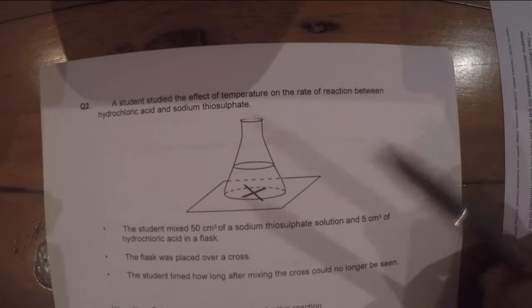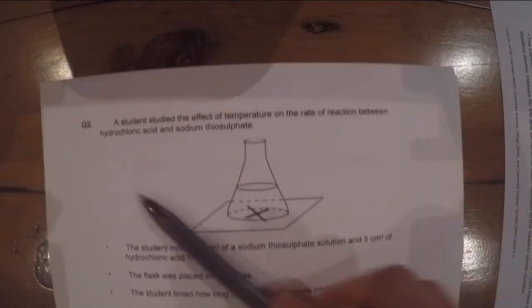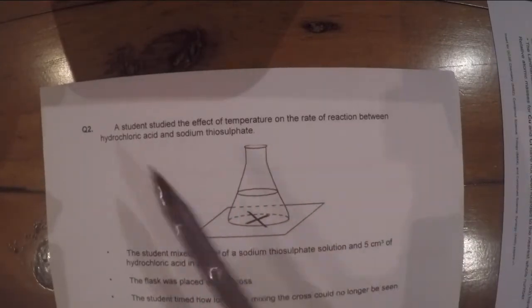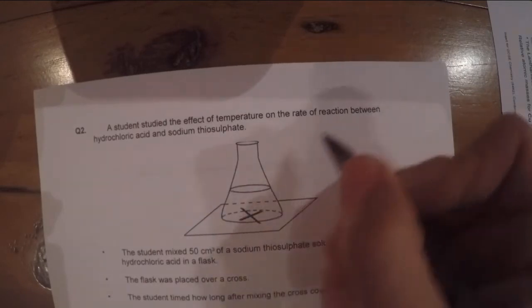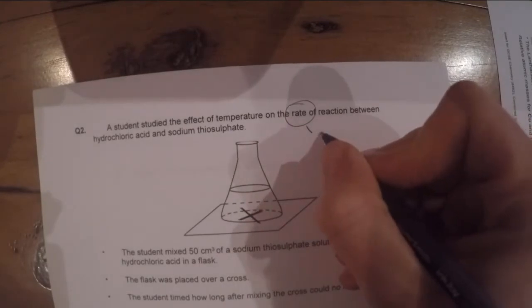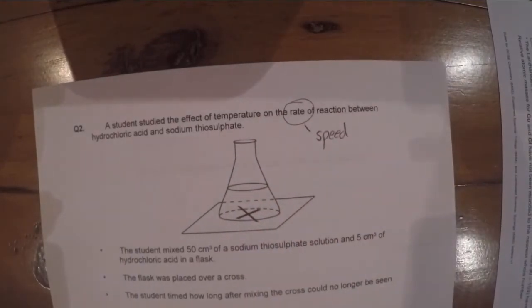So moving on to question 2, and this one looks like it's going to be about a practical. It says at the top, a student studied the effect of temperature on the rate of reaction between hydrochloric acid and sodium thiosulfate. So just a reminder, the rate of reaction, what we're talking about here is, if you like, the speed of the reaction, how quickly does that reaction take place.